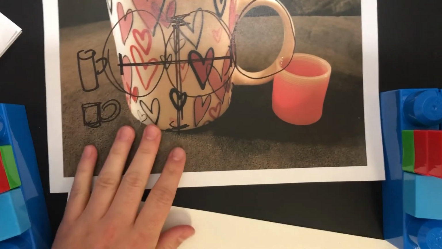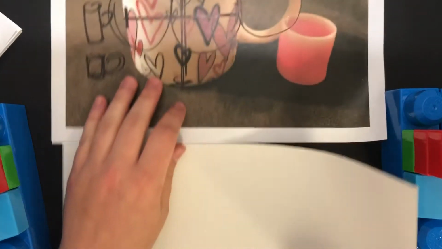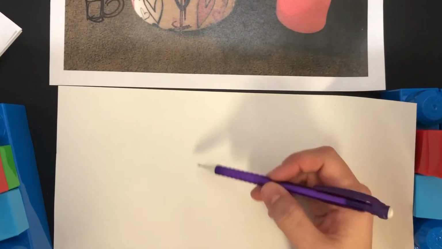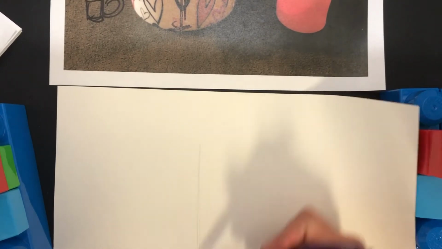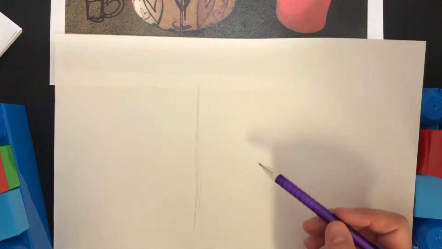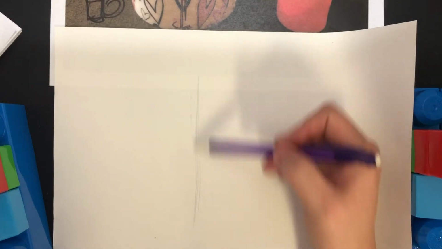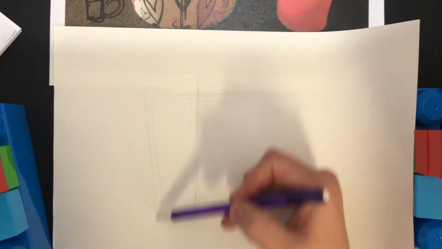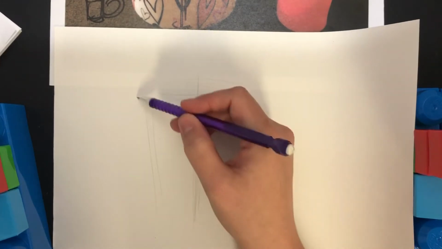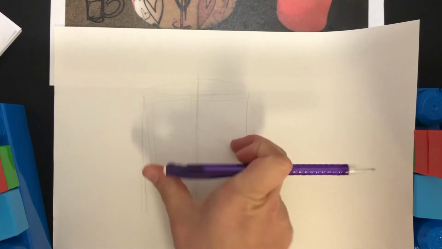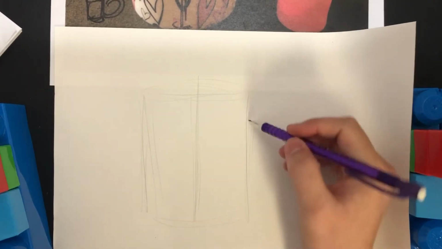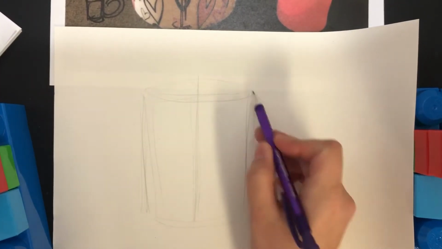I'm going to flip back and forth here because I want to draw it for you and talk about that picture at the same time. All right, so I'm going to put my midline in here, which we talked about in the last video, so I know that my mug isn't going to lean. So I'm going to draw my mug, and I know my width is just a little bit less than my height, so I'm keeping it nice and light here, keeping it sketchy.